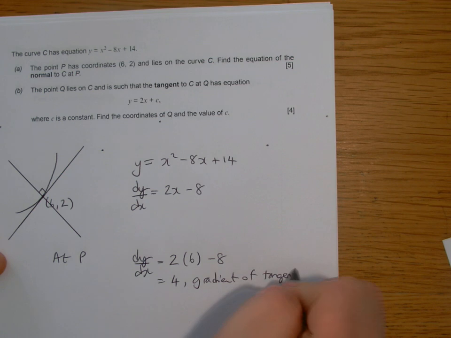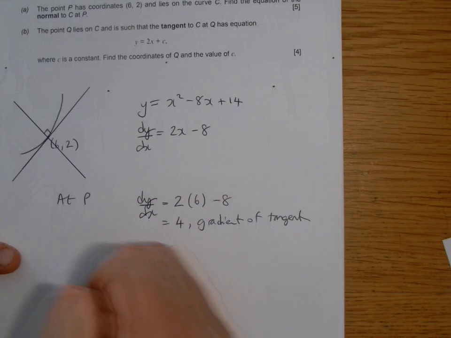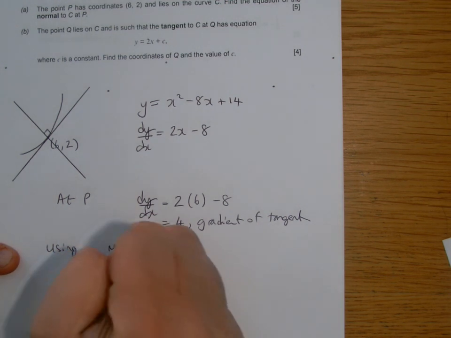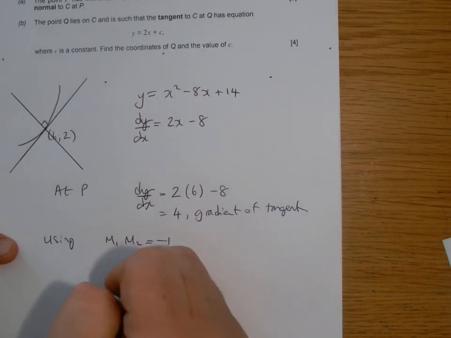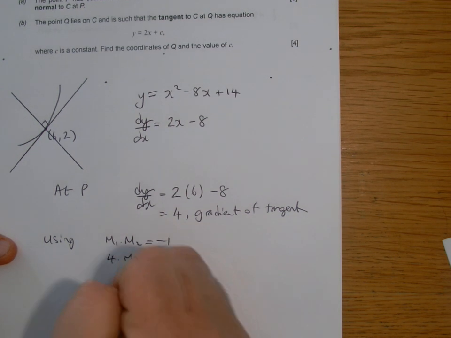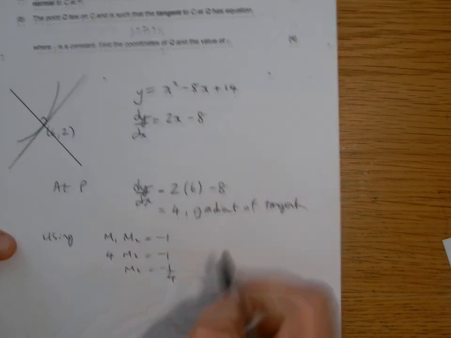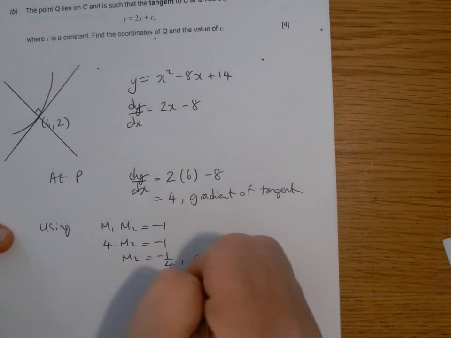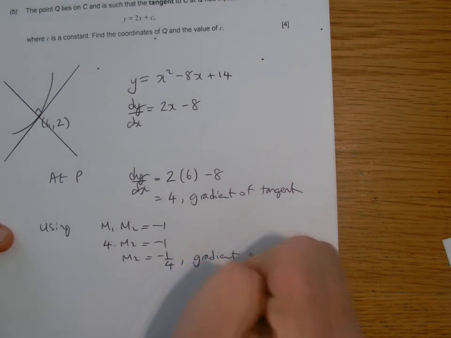So remember then, you use m1 times m2 equals minus 1, because we want the gradient of the normal. So you put 4 there, times m2 is minus 1, so m2 is minus a quarter. So this will be then the gradient of the normal.